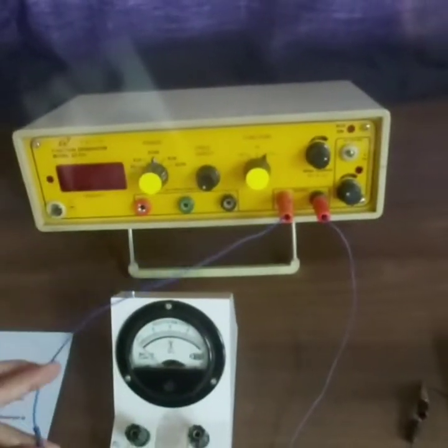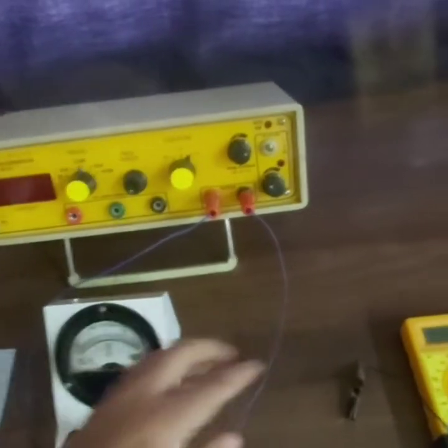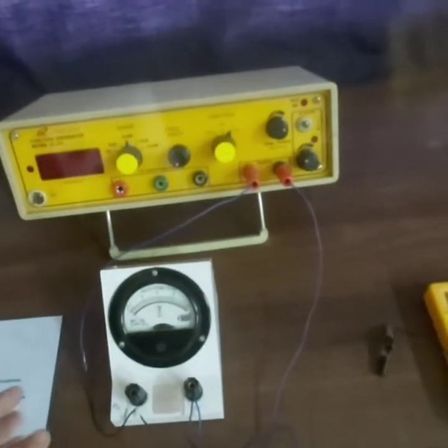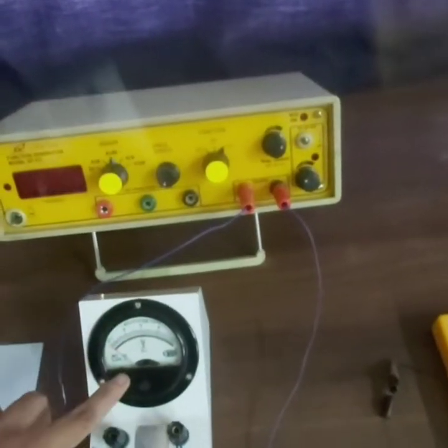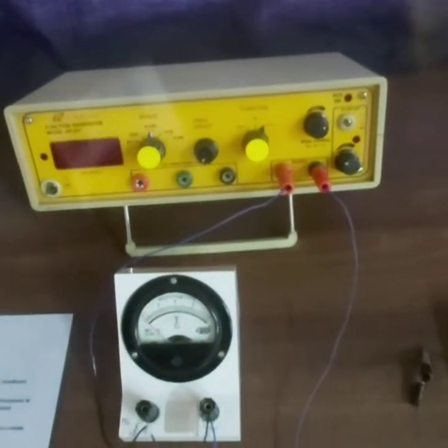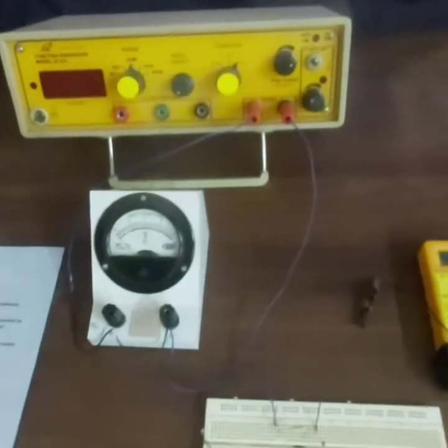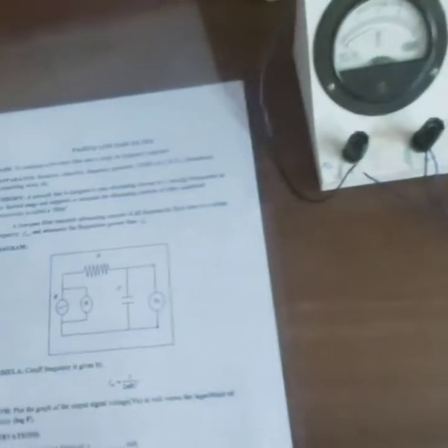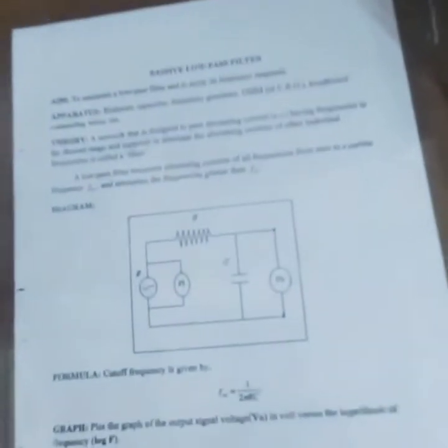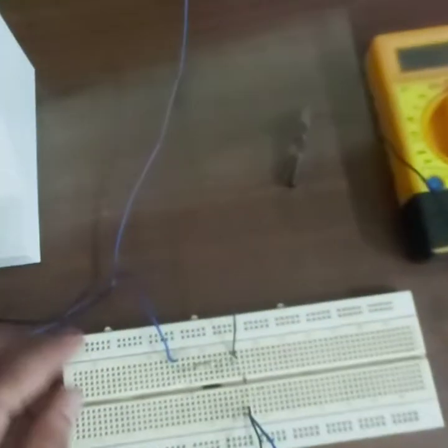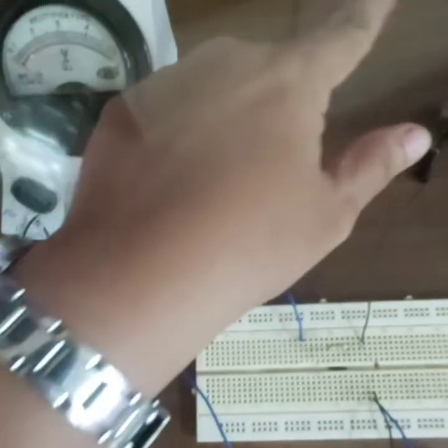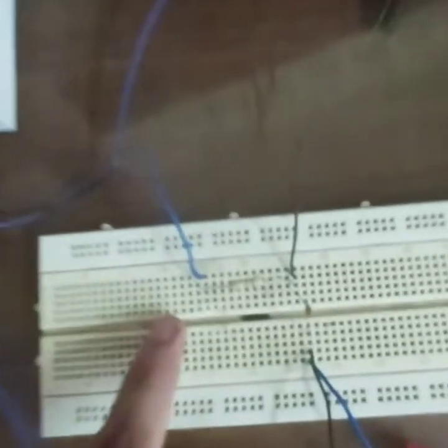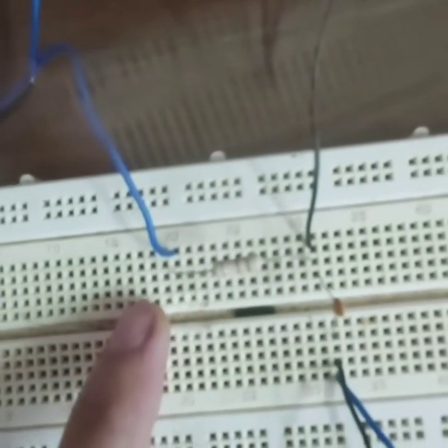This is the wire which goes through the input voltmeter. This is the other wire of the signal generator which is connected to the input voltmeter, so that the input voltmeter is parallel to the signal generator. After that, see the circuit diagram, one wire from the signal generator is connected to the resistor. So this is that wire, this is the signal generator, and that wire goes through the voltmeter and is connected to the resistor.